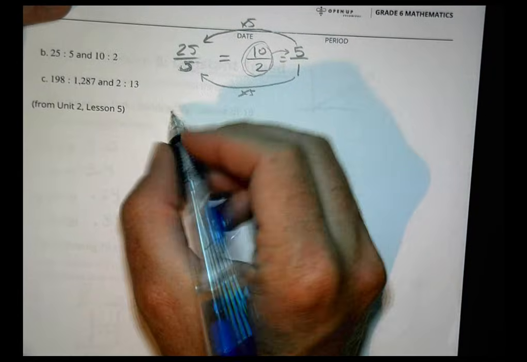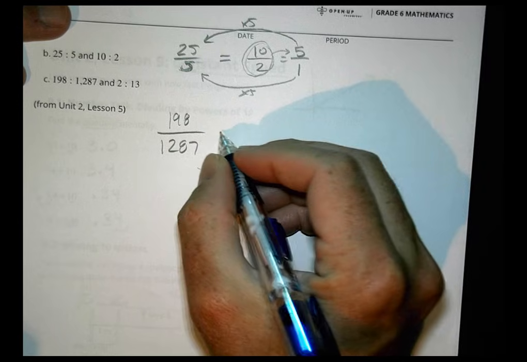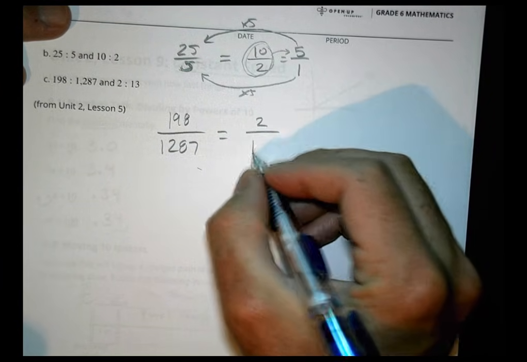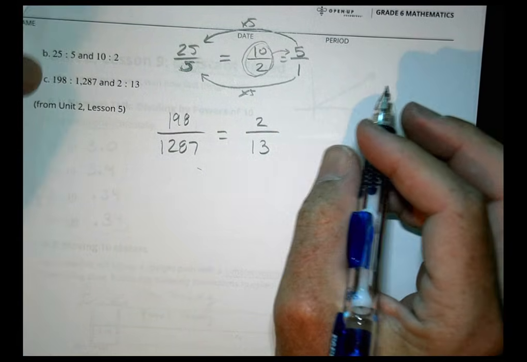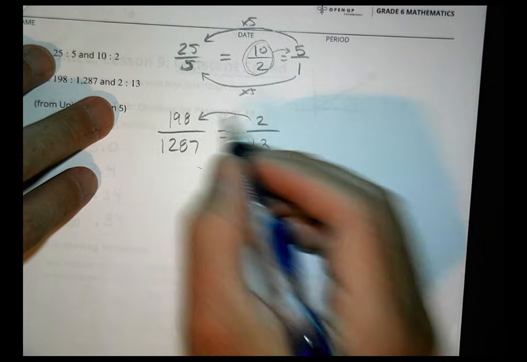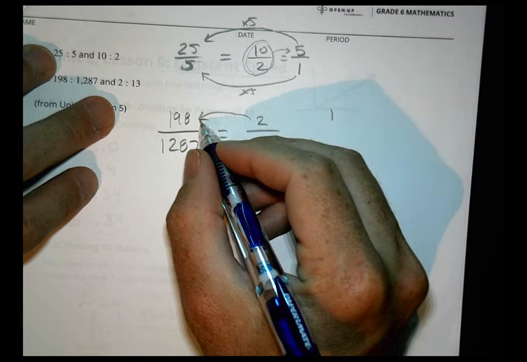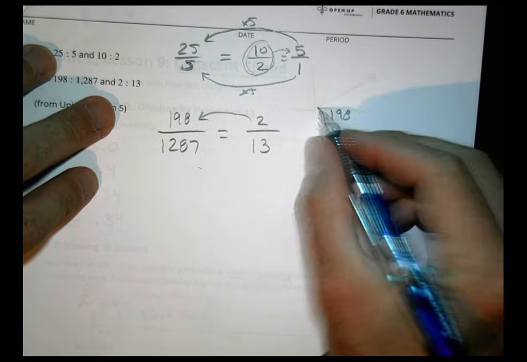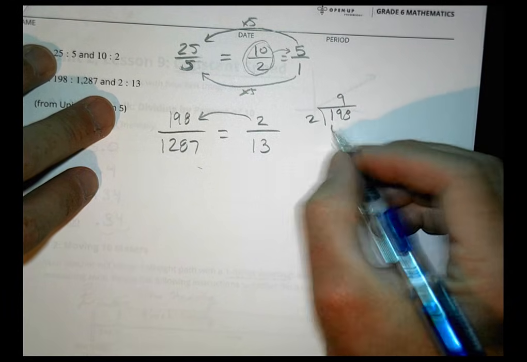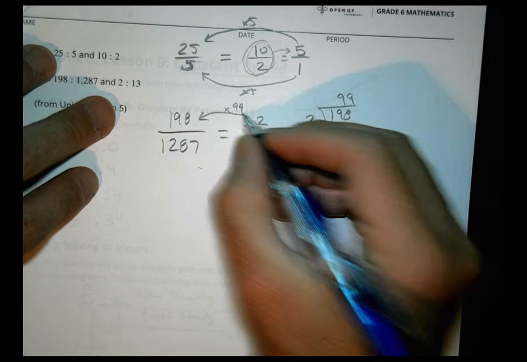And our last one here, we have 198 over 1,287. It says it's equivalent to 2 to 13. Okay, so I have to think about 2 times what number can get me to 198. That's a lot. If I'd go this way, I could do 198. Let's divide it by 2, and we end up with 99. So 2 times 99 is 198.